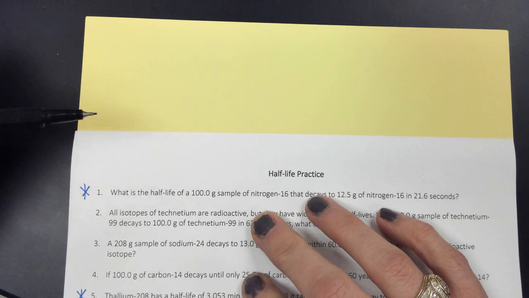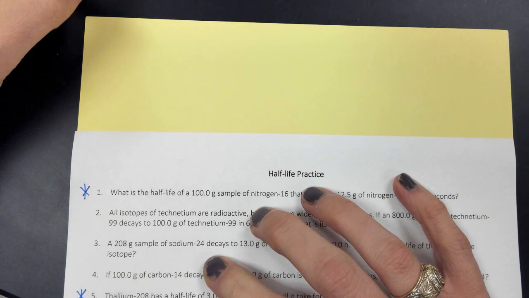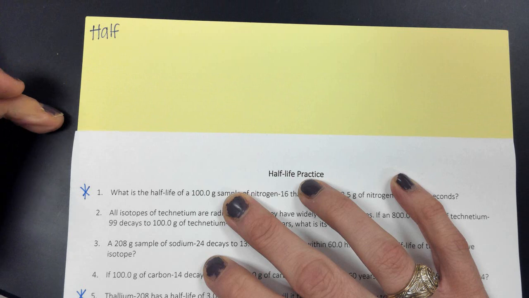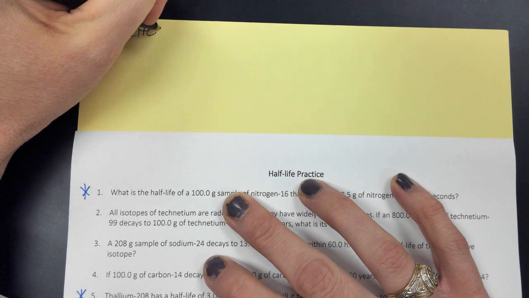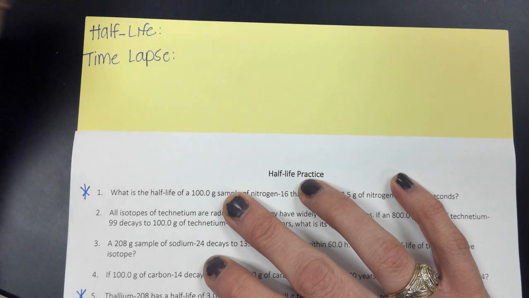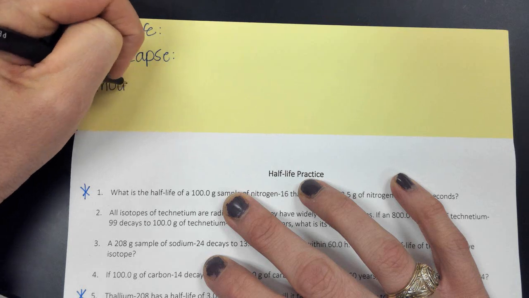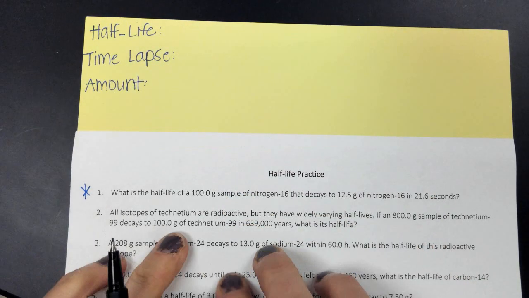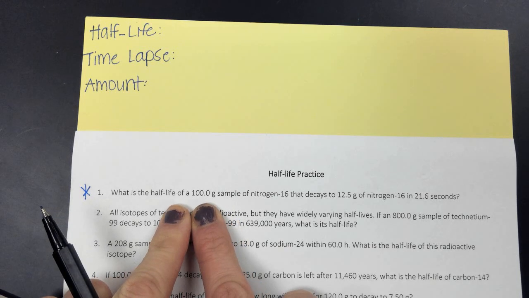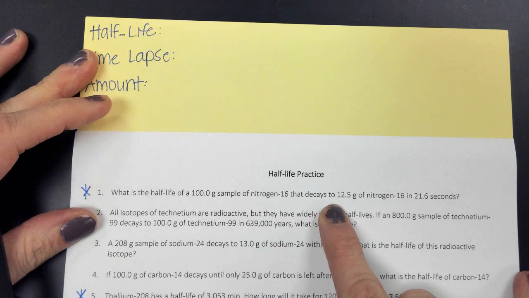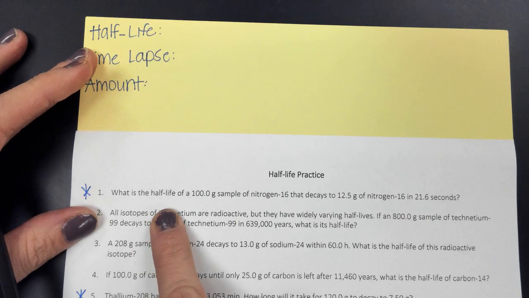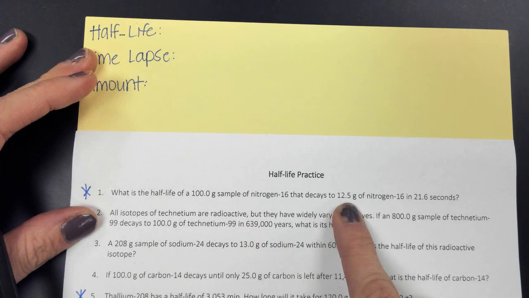I think I called it a timeline on my It's Learning. But you want to split it up into 3 different sections. What is the half-life? What is the time lapse? And the amount. This problem gives us an initial amount of a 100 gram sample. It decays to 12.5 grams in 21.6 seconds, and it wants to know the half-life. So it gave me my initial and final amount.